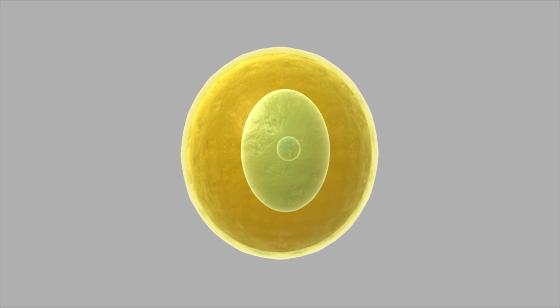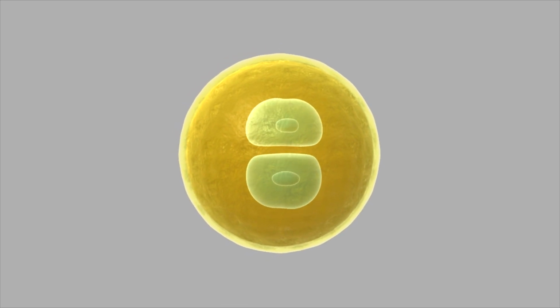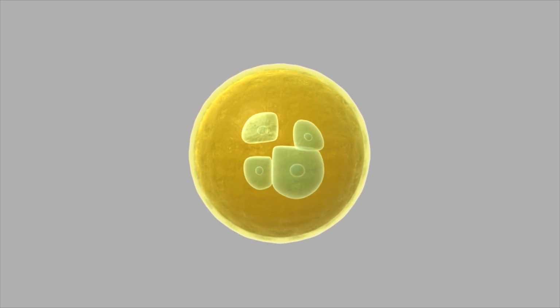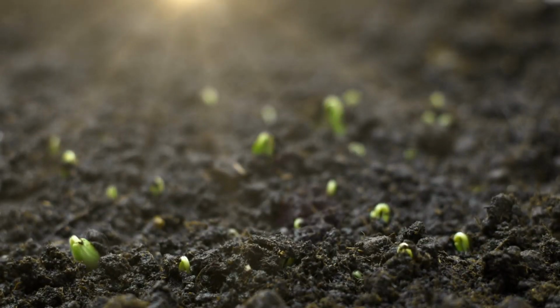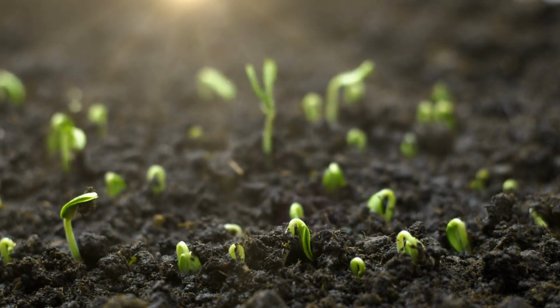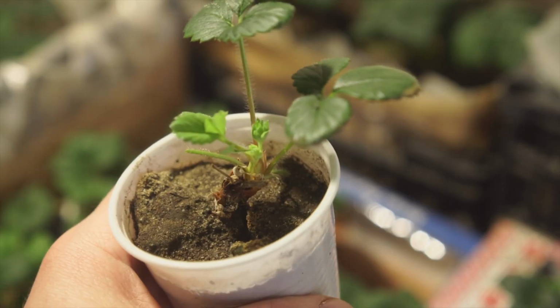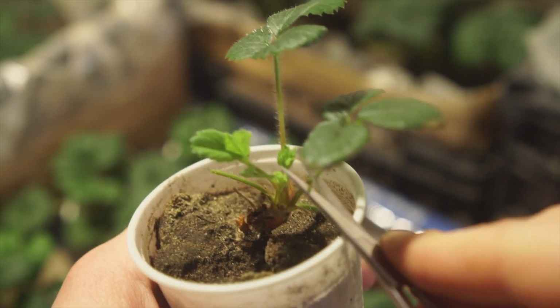Once pollen grains reach the stigma, they release male gametes, which fuse with the egg in the ovule to form a zygote. This process, known as fertilization, leads to the development of an embryo, which eventually matures into a seed. The ovary develops into a fruit, enclosing the seeds.